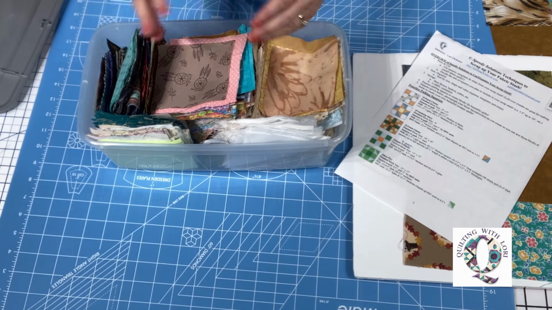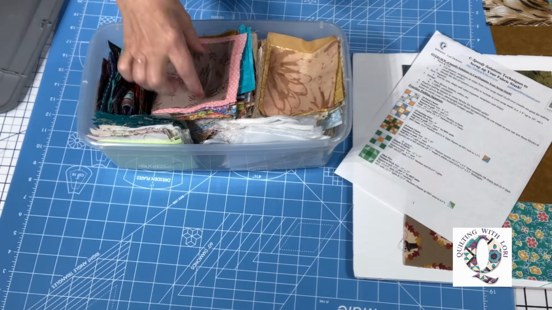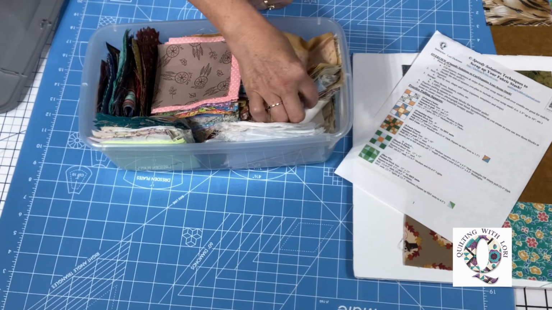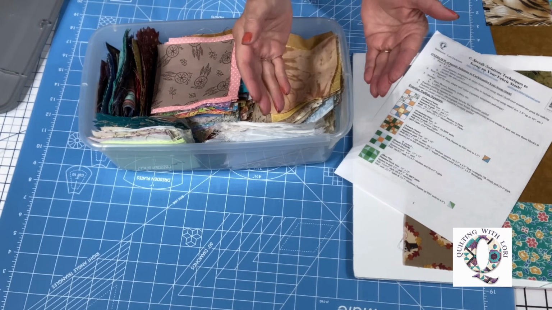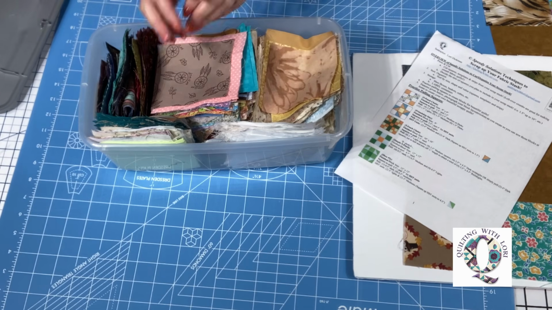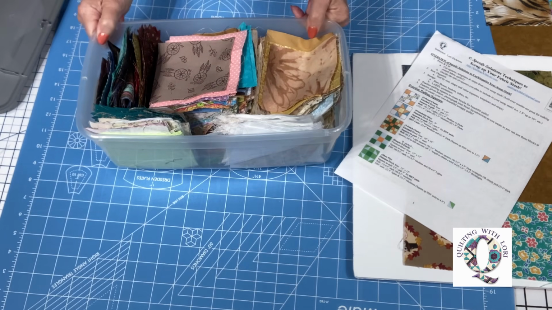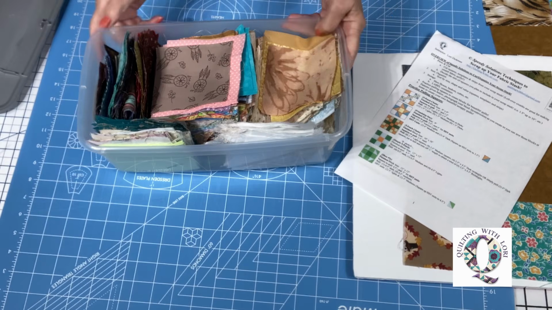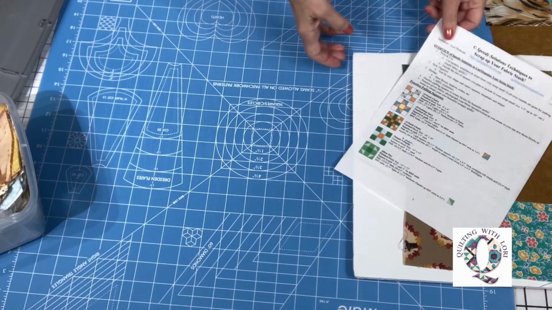You don't have to literally count it out. You can just grab what you think might be that particular quantity, put it in an empty container with your pattern, go to your sewing machine, and start sewing. You have what you need, and that's when you can start putting your blocks together.